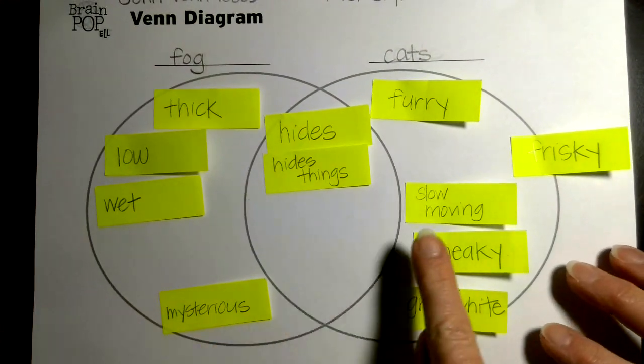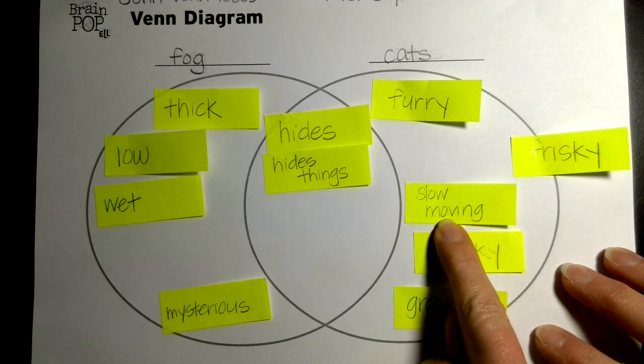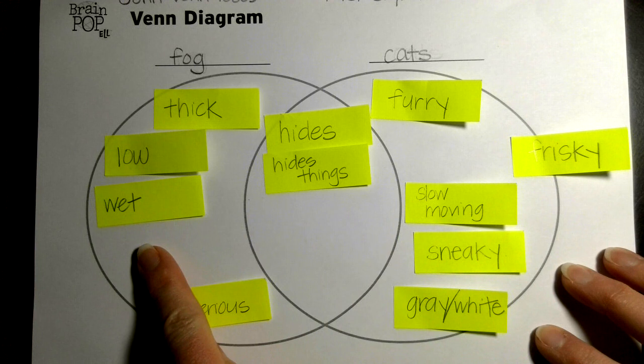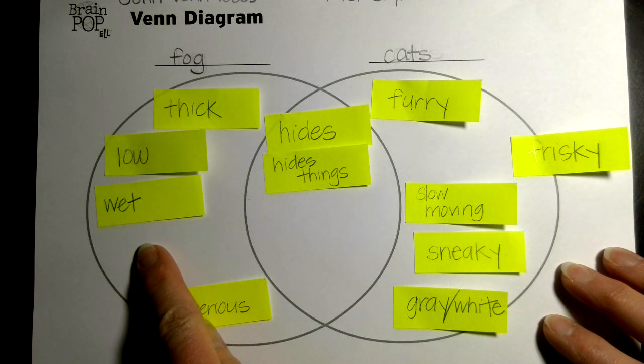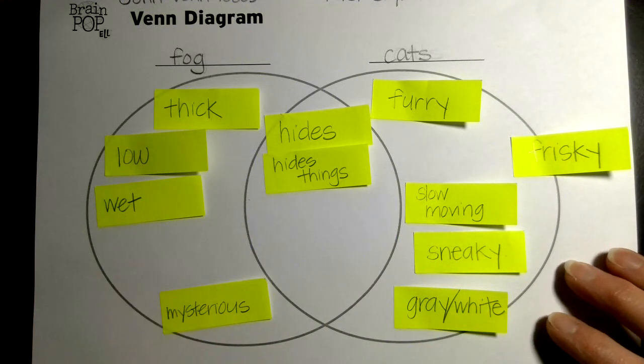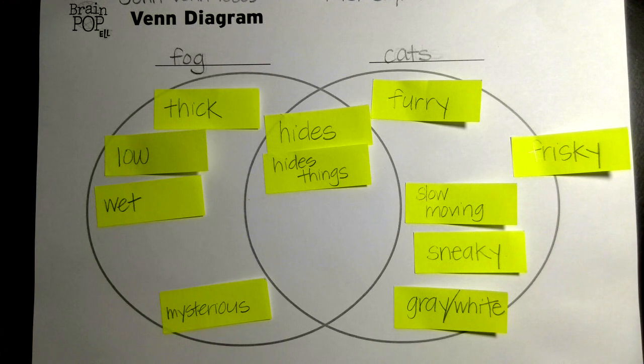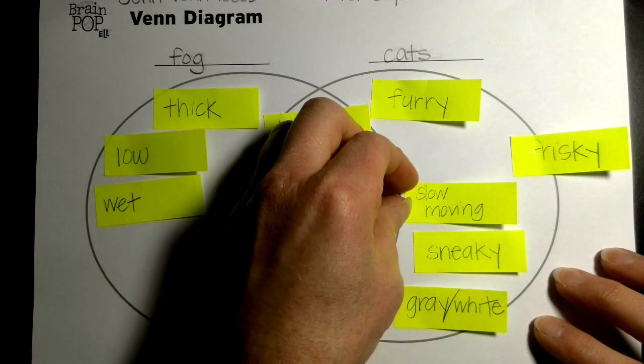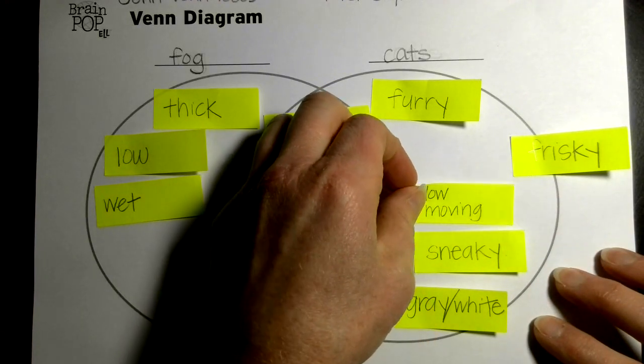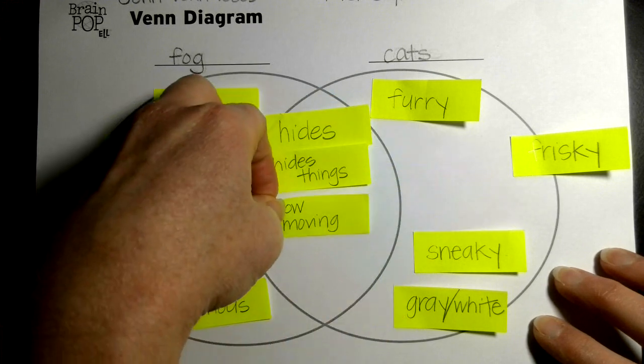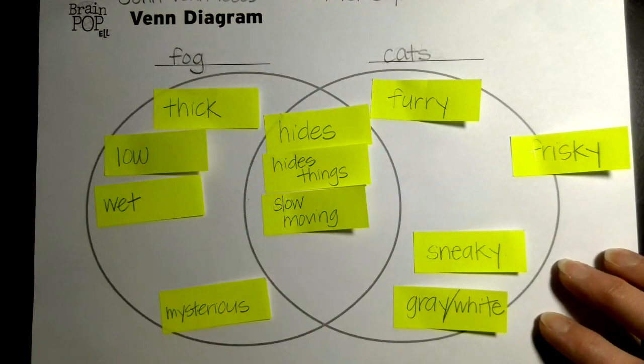Another thing, cats, slow moving. Now wait a minute. Could fog also be considered slow moving? What do you think? Yeah, have you ever seen clouds moving really slowly? Fog does the same thing. Eventually it kind of blows away after a while. So that could definitely go in the middle.